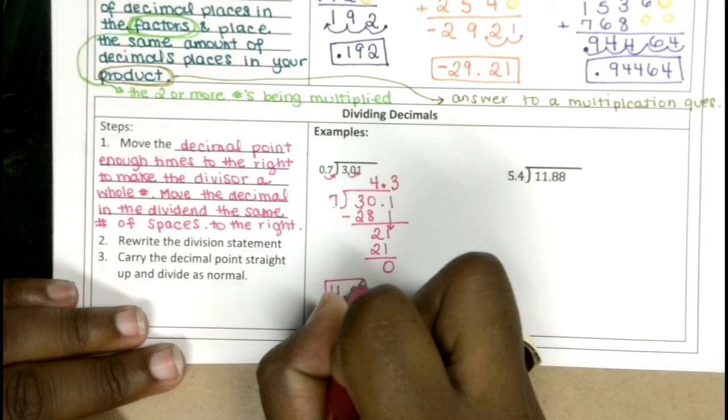Therefore, in order for me to make this a whole number, I will need to move the decimal point 1 time to the right. When I move it 1 time to the right, instead of 7/10, this will now become the number 7. I will need to move the decimal point an equal number of times in the dividend.